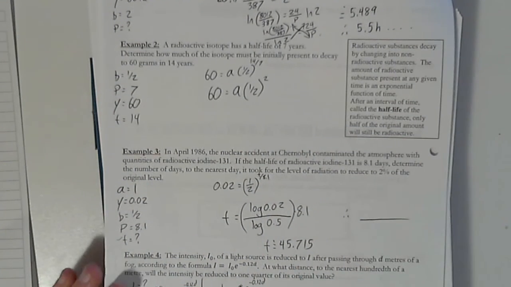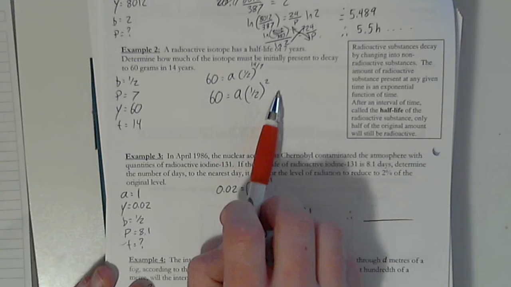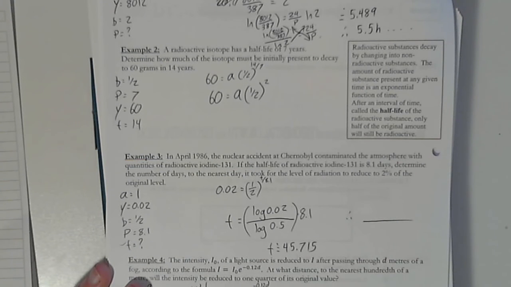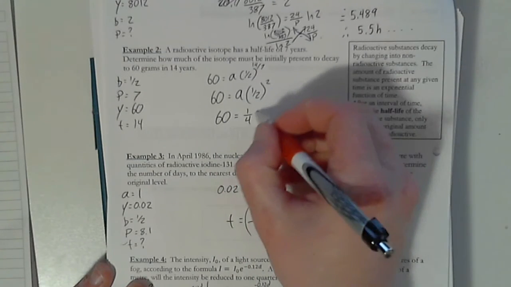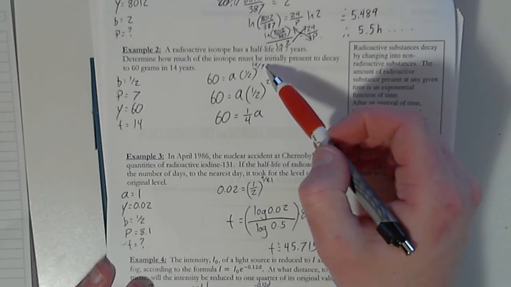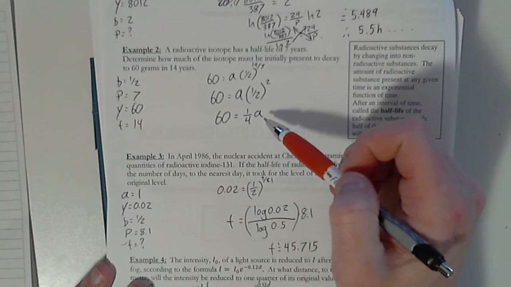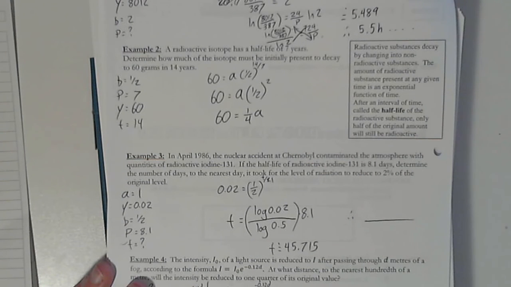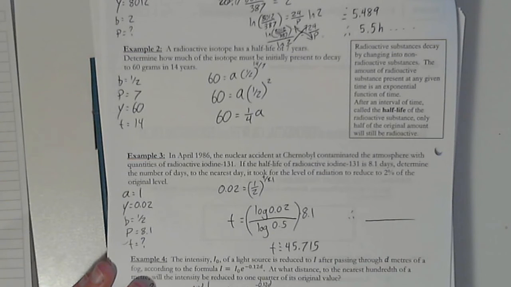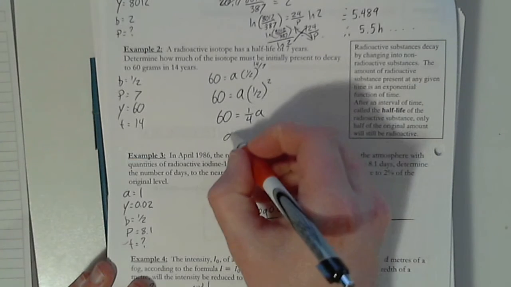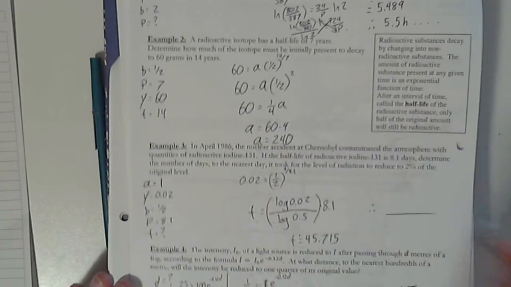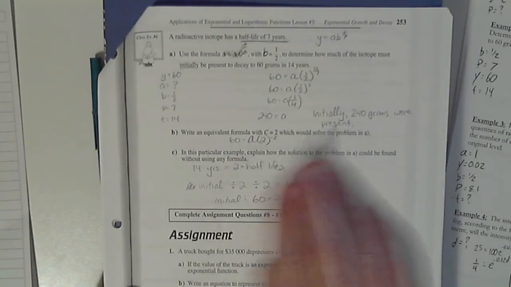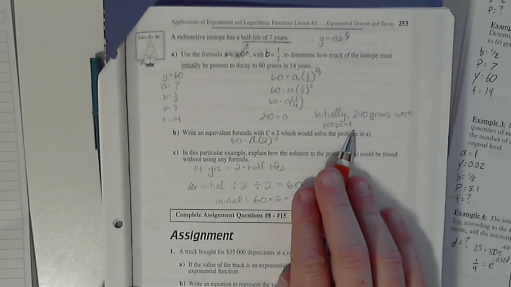So the top just becomes 2. You can always simplify that, especially if it's a whole number. That's not going to hurt anything. A half squared is actually a quarter. Again, we weren't solving for an exponent this time, so this is just straight up math. We can do this with the stuff from grade 11 or earlier. So 60 is a quarter of its original value, so its original value is 60 times 4, which is 240. So initially there was 240 grams present.